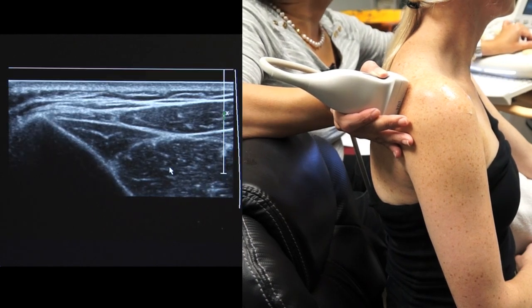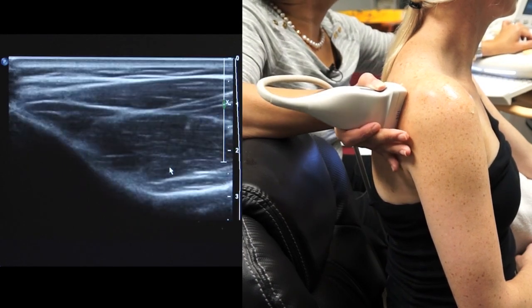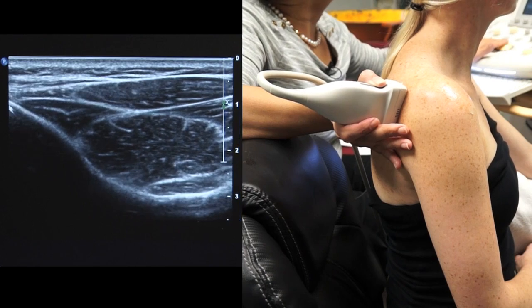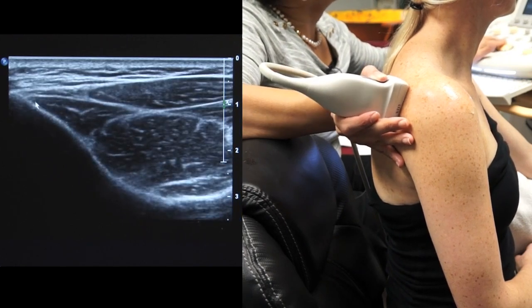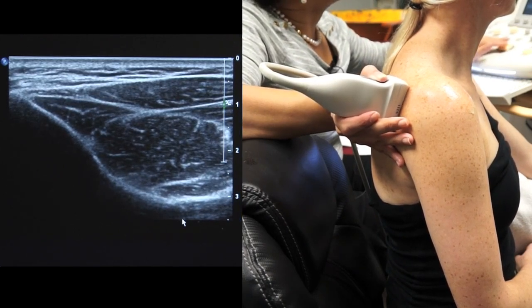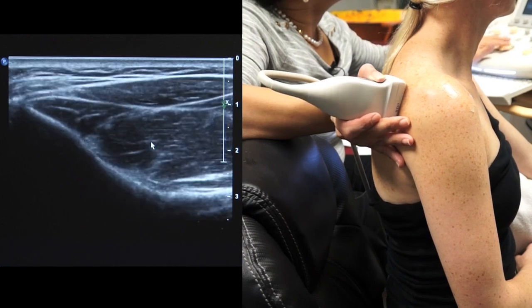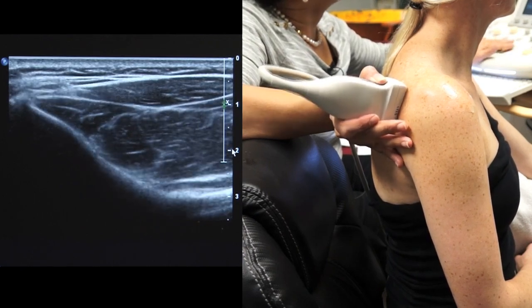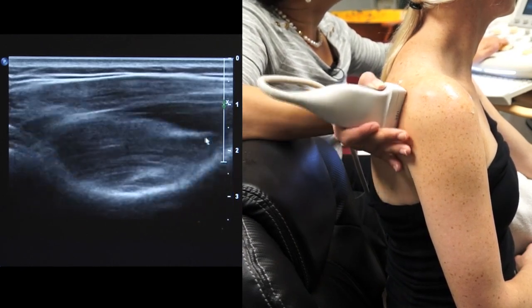I'm just going to adjust my depth so you can see most of the scapula here. So here's the scapular spine. Here is the scapula. And here's the infraspinatus and teres muscle.